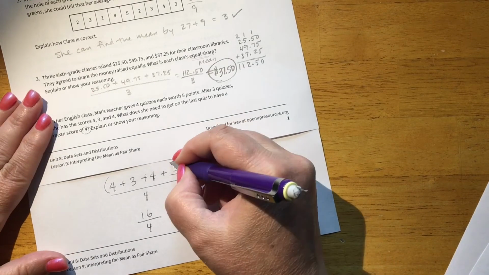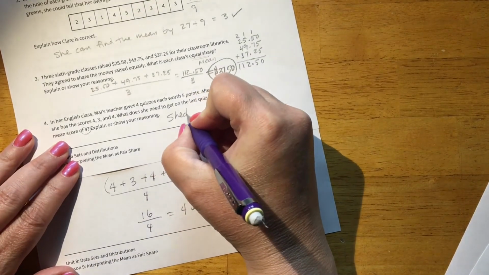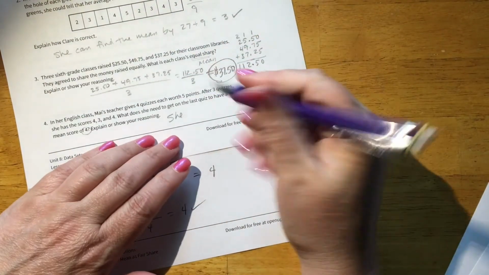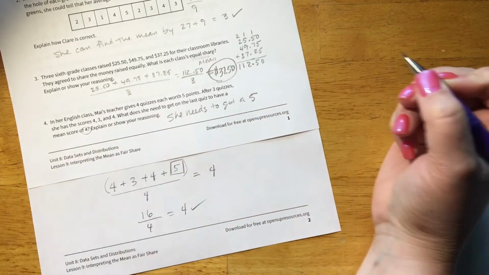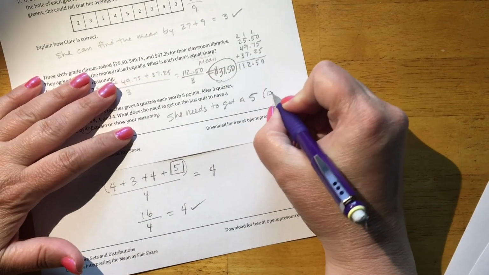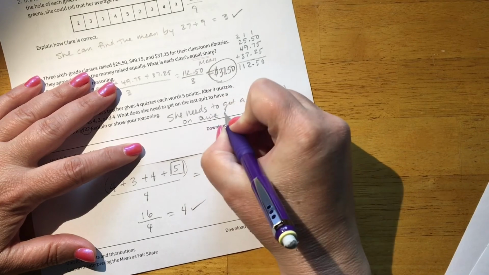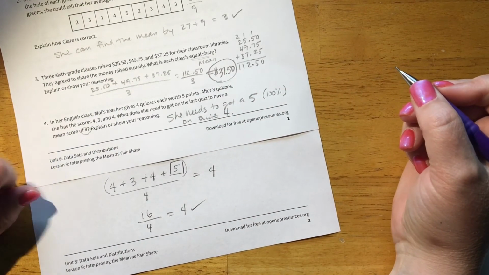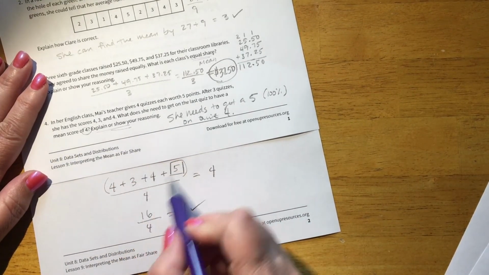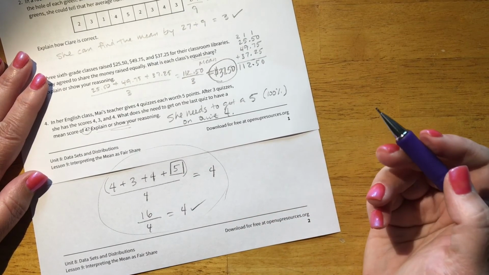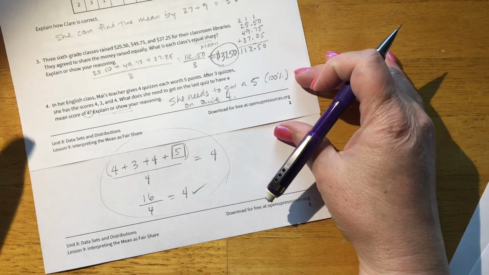So the answer to the question then is she needs to get a 5. She needs 100%, right? She needs to get 100% on quiz 4. In order to get a mean score of 4, she has to get a 5 on the next quiz, okay? And then it says explain or show, and here's my work. Hopefully you can show that in your workbook as well so that you get credit for that, okay? So that is number 4.